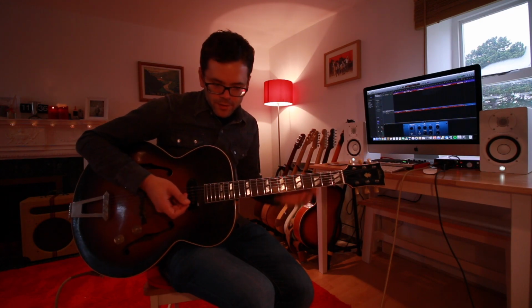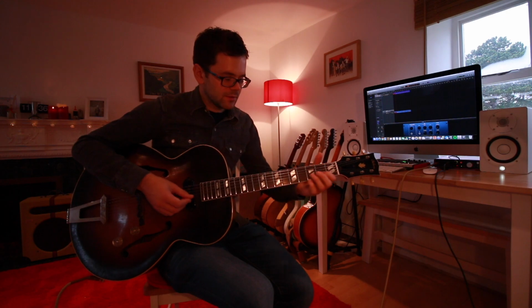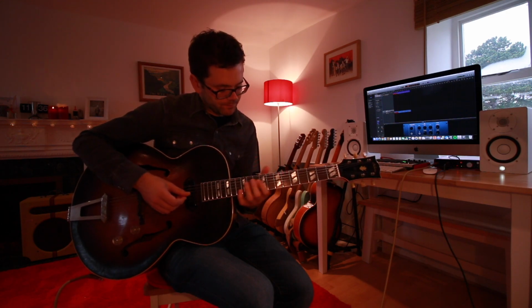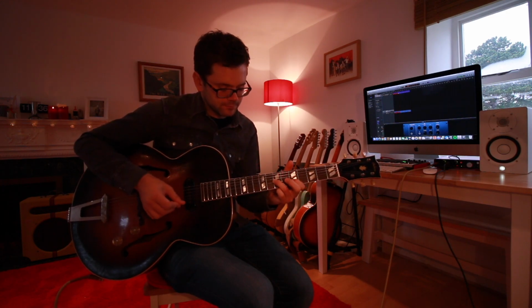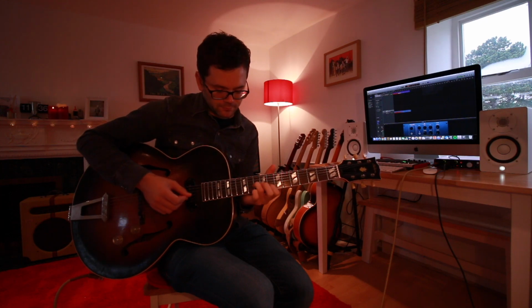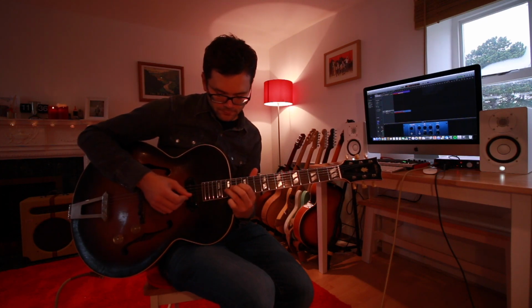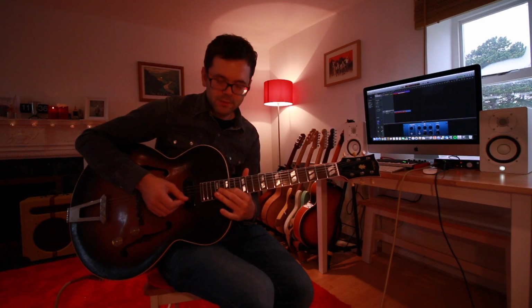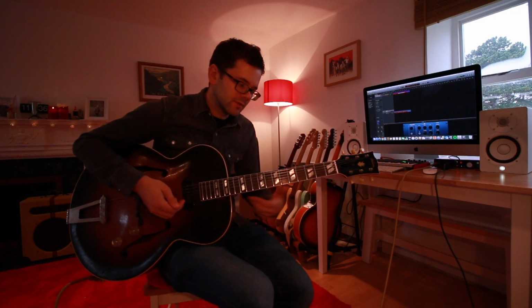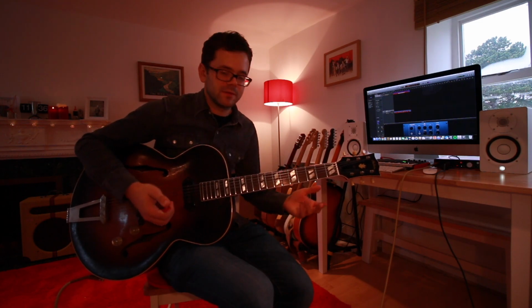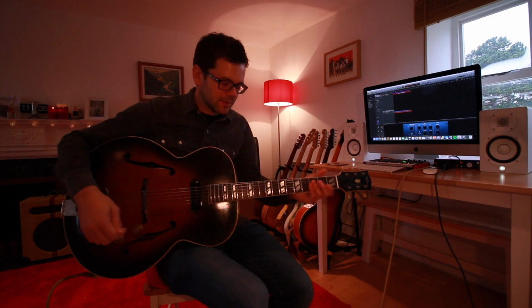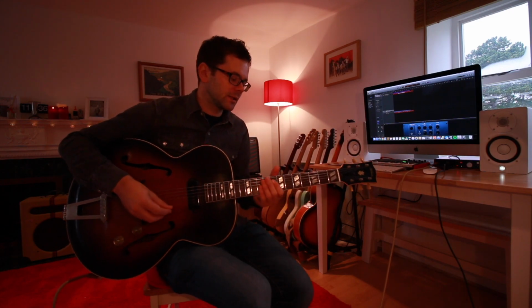You could do that with all the different intervals. You could do that in seconds, which would be some sort of tenths intervals, then thirds, fourths, fifths, sixths, sevenths, octaves, I suppose, as well. And that's a good practice technique.